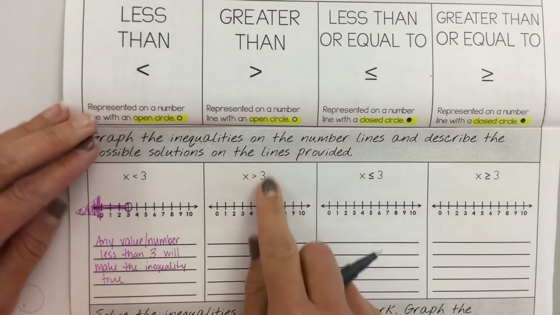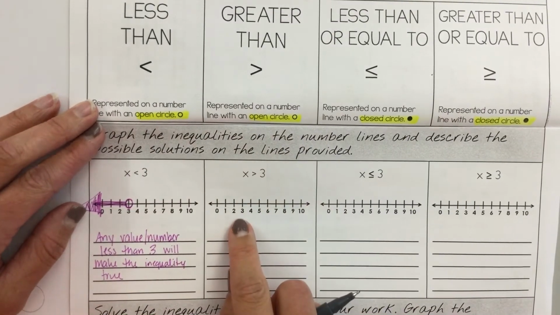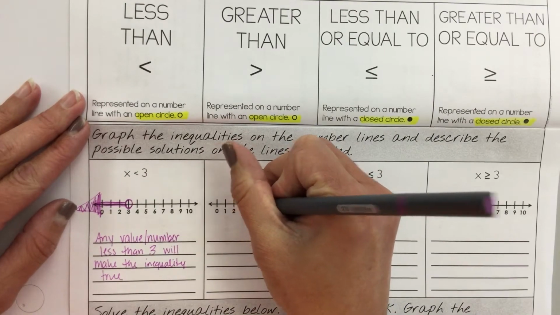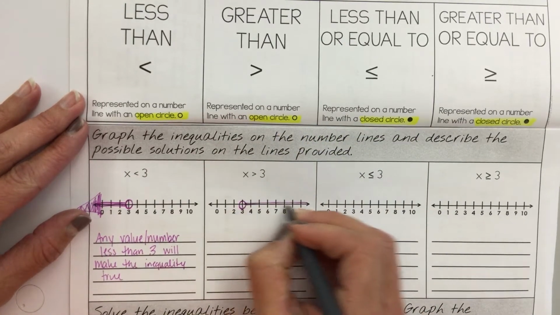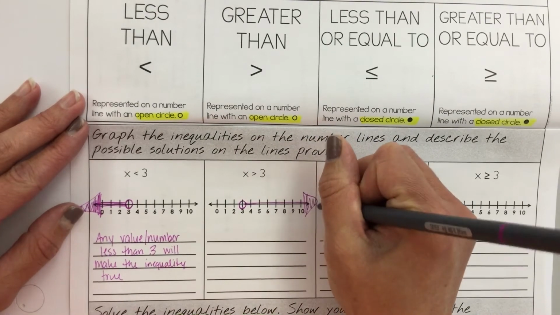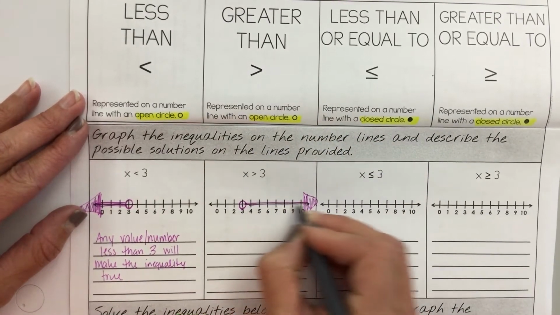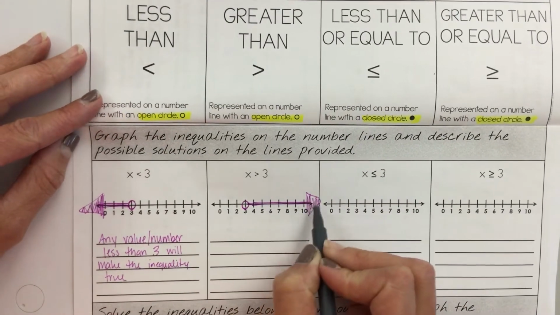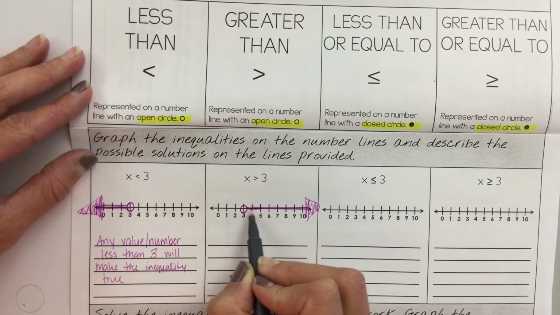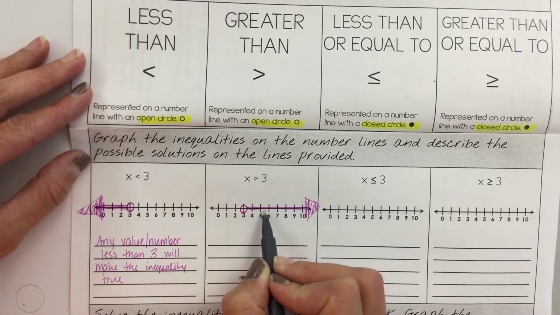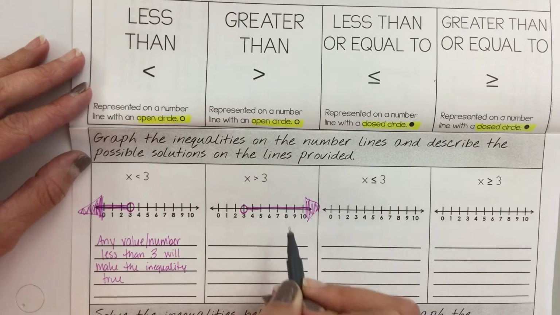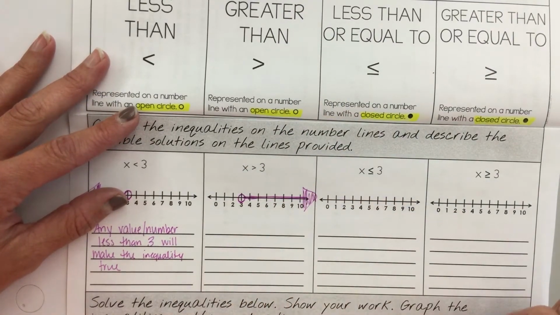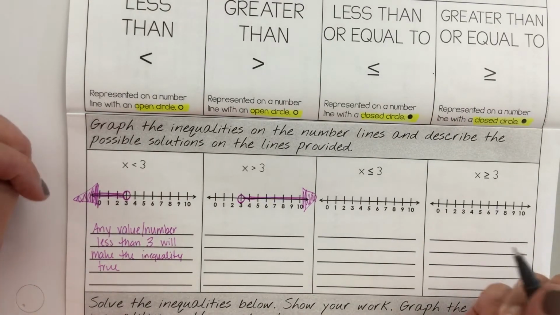Okay, so now we're going to do the next one. This one is x is greater than 3. So an open circle on the 3, and we're going to go the greater than direction, so all these numbers that are greater than 3. The reason it's a solid line and then an arrow is because it includes 3.5 and 4.2 and 5.1. It includes every little tiny digit in between. That's why we represent it like a solid line and not just dots, because you have to remember that there's numbers between every number on a number line.